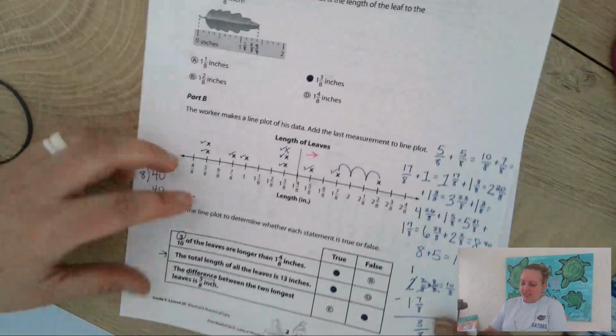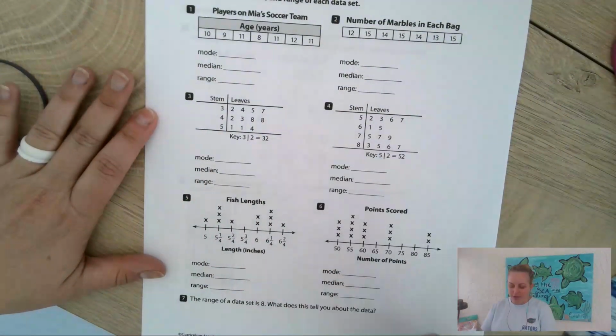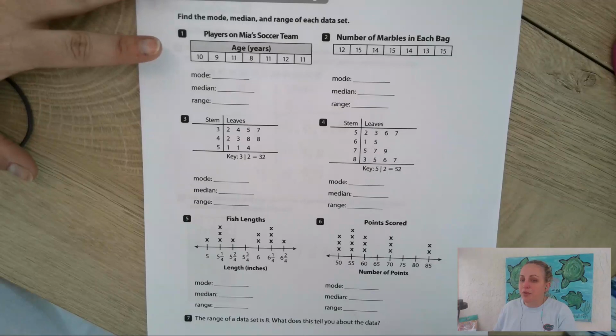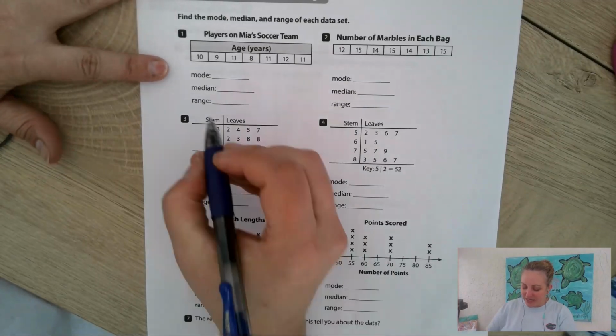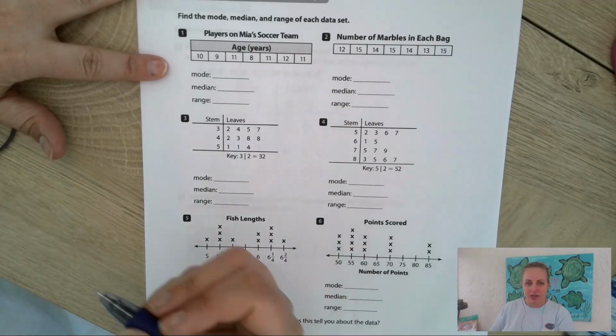All right, let's look at our last page. Our last page was all about reviewing median, mode, and range in different forms. Okay, mode is the most, M-O mode, M-O most. Median is the middle, and the range is the difference between the high and the low.